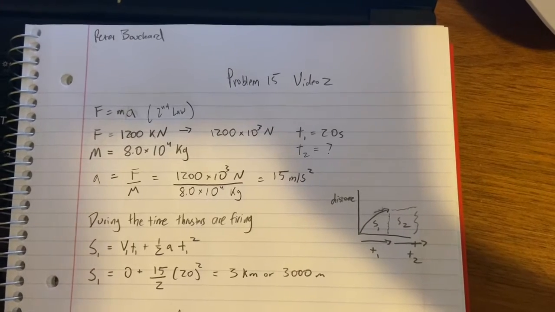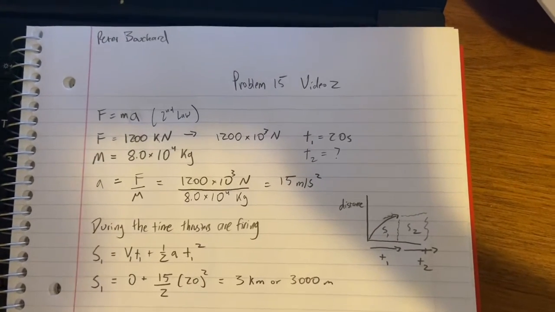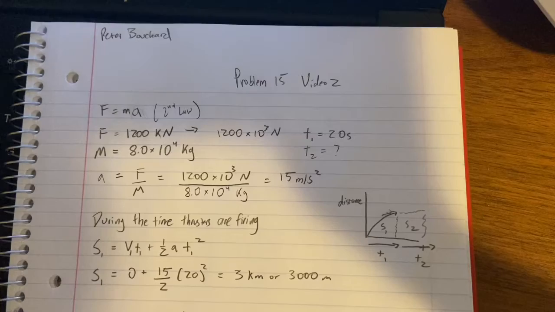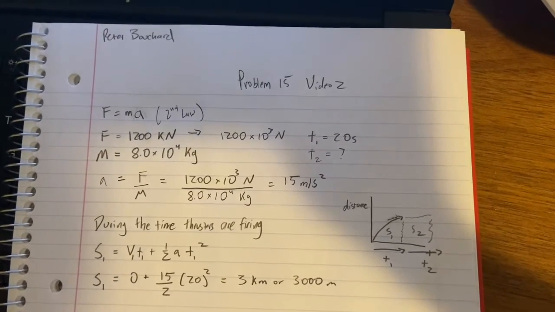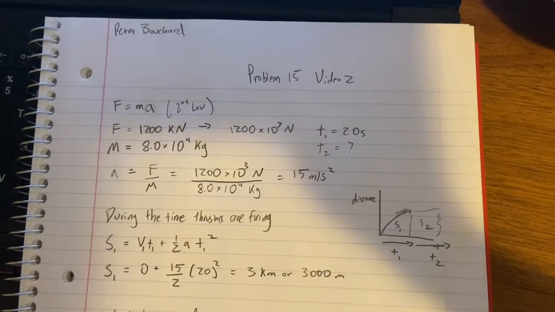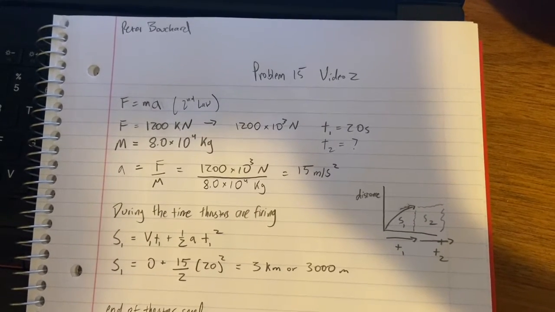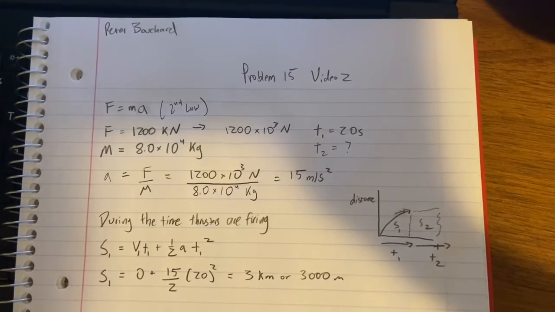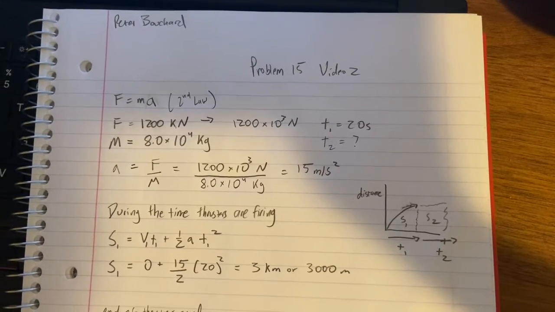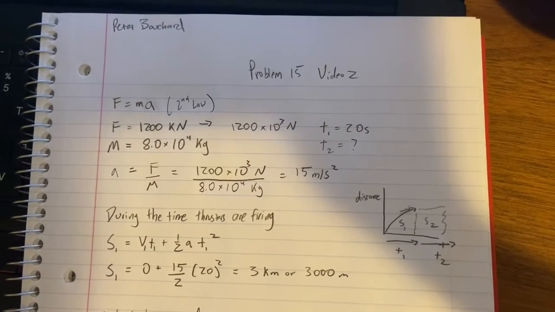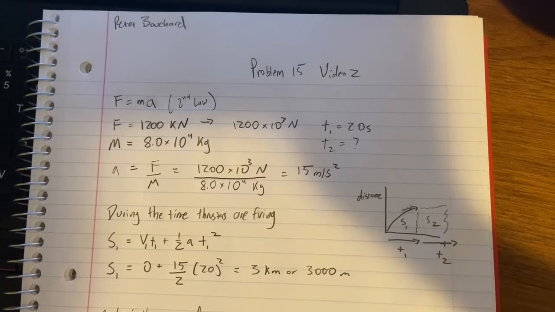One thing that helps visualize the problem is having this graph on the right side, and basically it's broken up into 2 time intervals, one time when it's coasting and one time when the thrusters are activated. So if we take Newton's second law, we get force equals mass times acceleration.